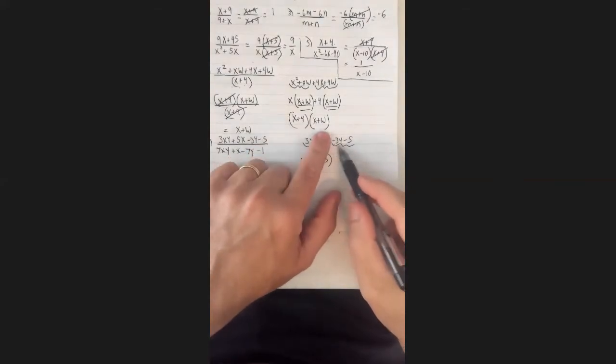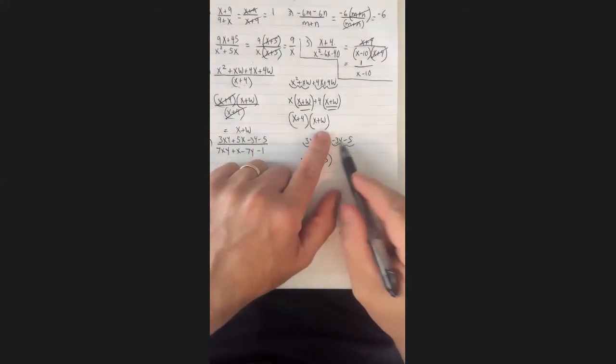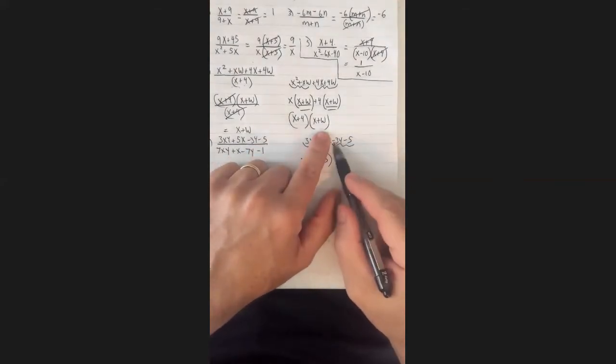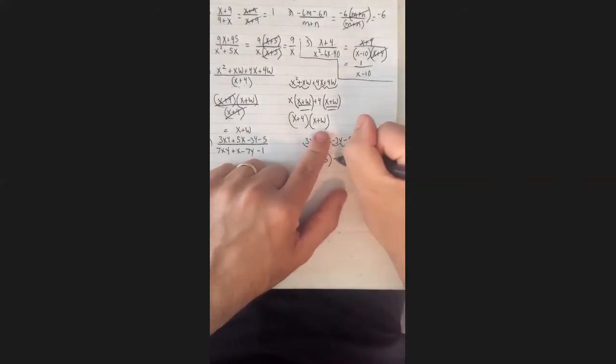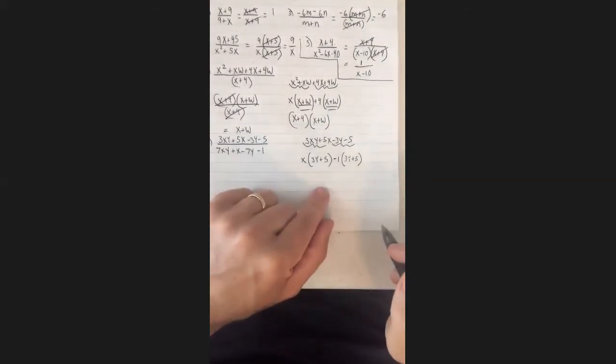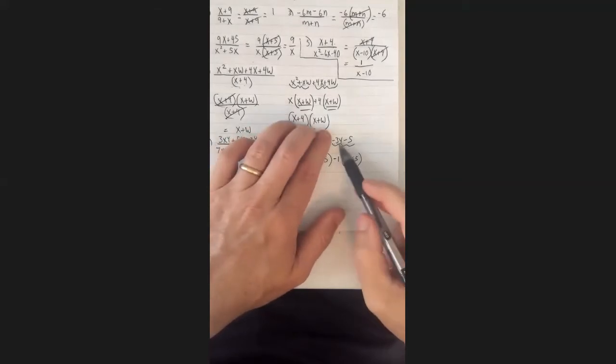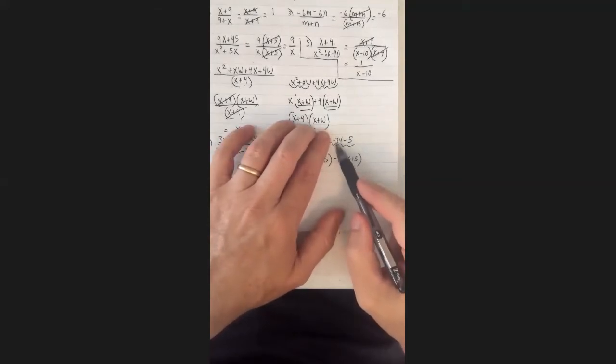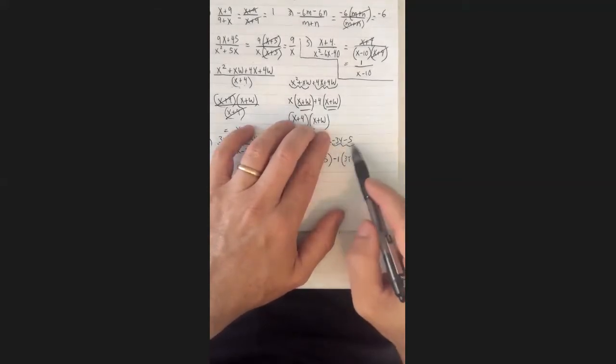Now I come over here. There's nothing I can factor out here besides a negative 1. So I have to factor out a negative value. When I factor out that negative 1, remember, this is going to make both of these positive. If this was a positive, I'd factor out a positive 1 because there'd be nothing else to factor out.